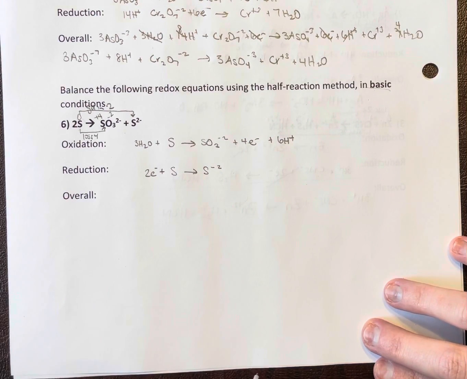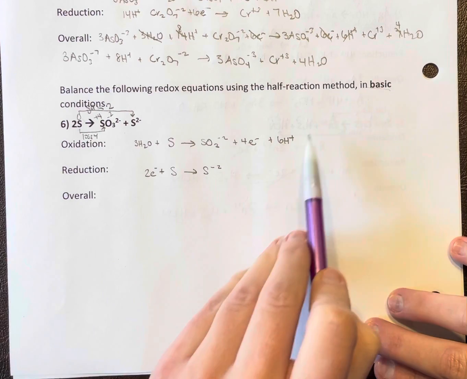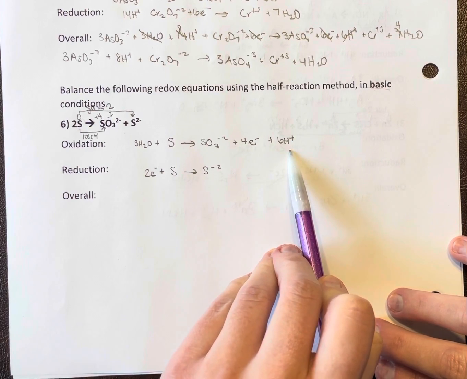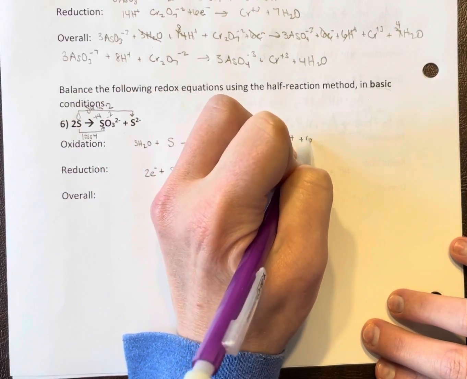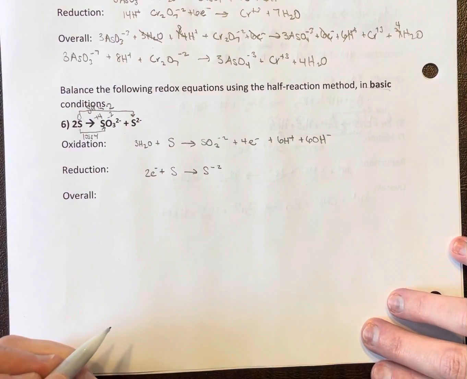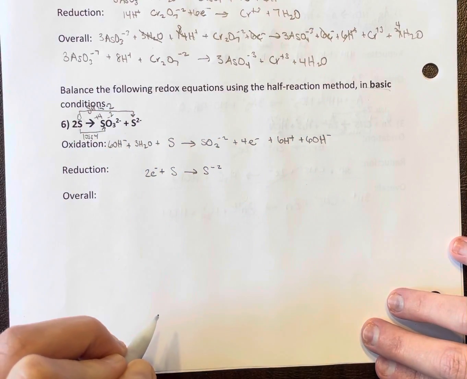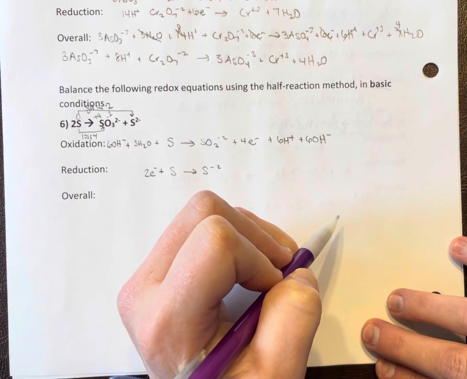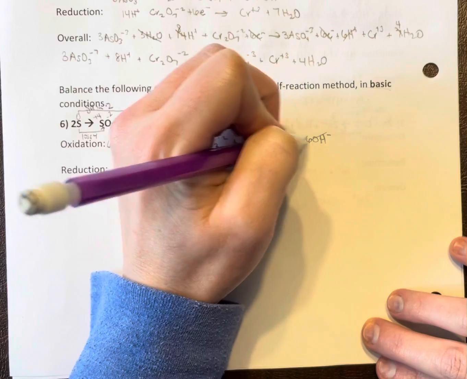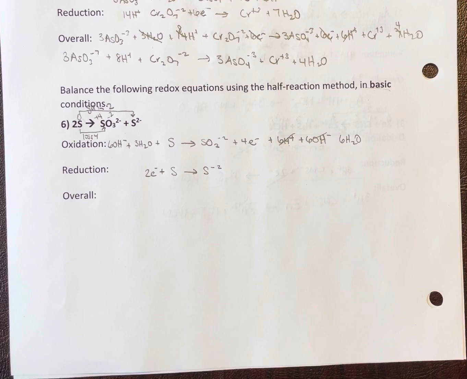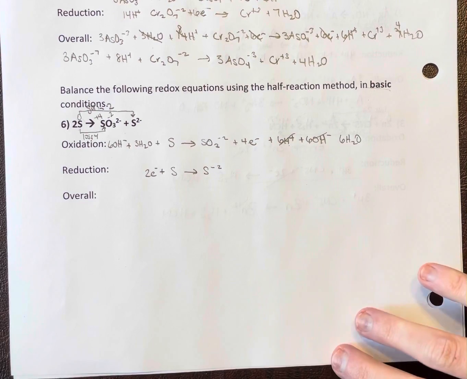Okay, now here's the tricky part. When we're in basic conditions, you have to also neutralize the hydrogen, because in basic conditions you can't have free hydrogen. So what you do here is you have to add hydroxide groups to both sides. Okay, and now, what does hydrogen and hydroxide make? If you said, Dr. B, that's water, you would be correct. So I'm just going to go ahead and rewrite that there. Sometimes I do, sometimes I don't, but that might help you if I do that.